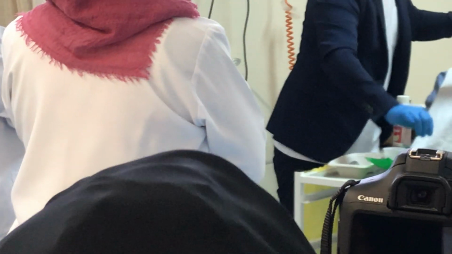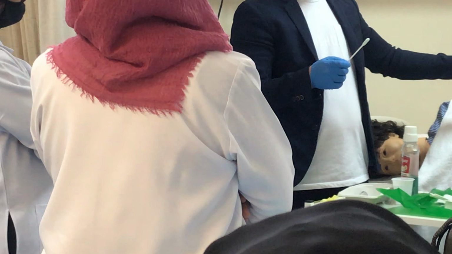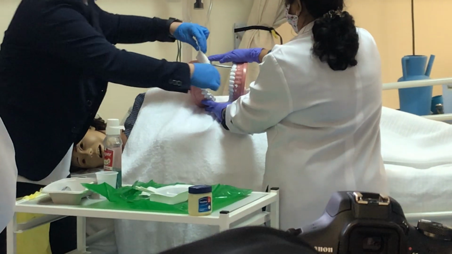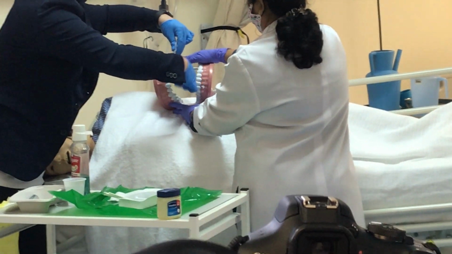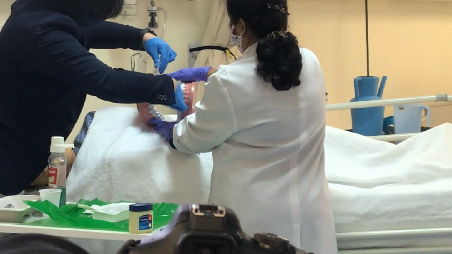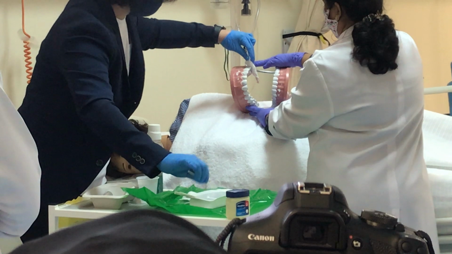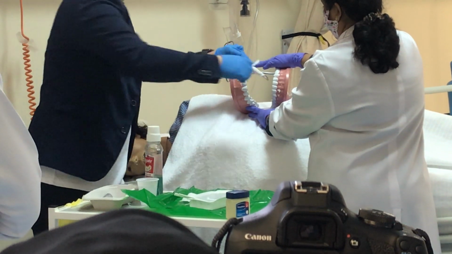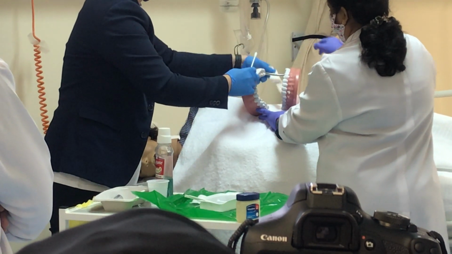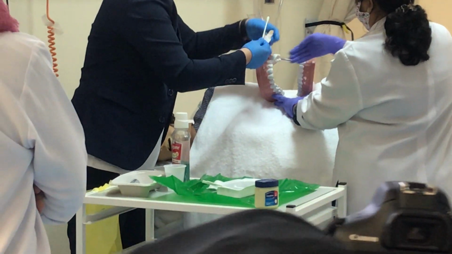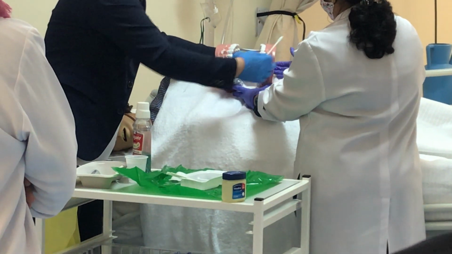At this point, you can clean the roof of the mouth. The roof of the mouth is here. Okay? And then the base of the mouth, just below the tongue. If this is the tongue, from the back. Okay, from the back.